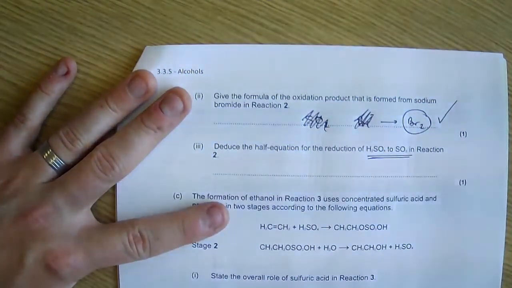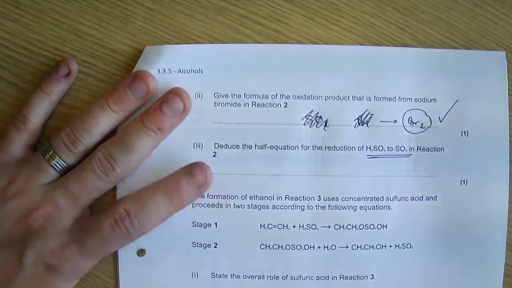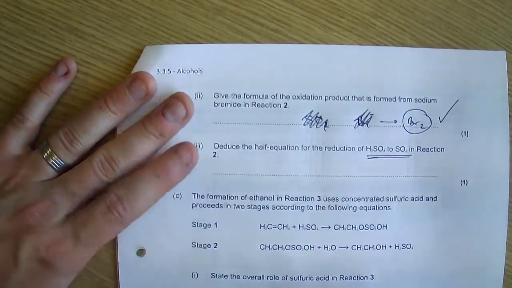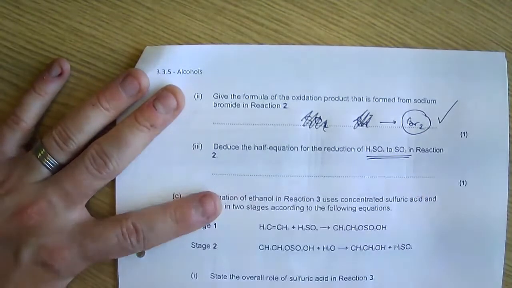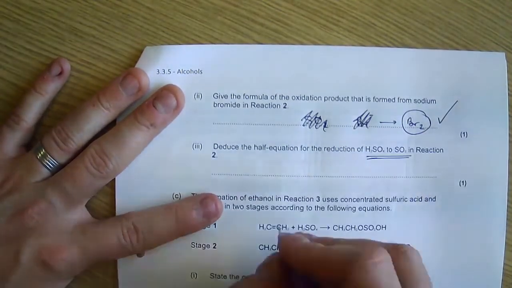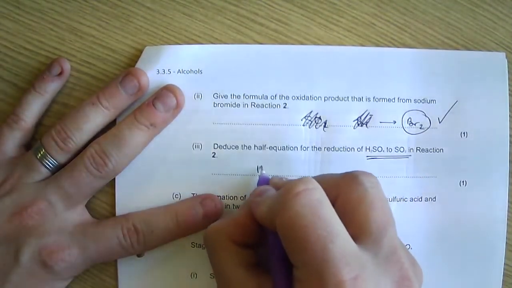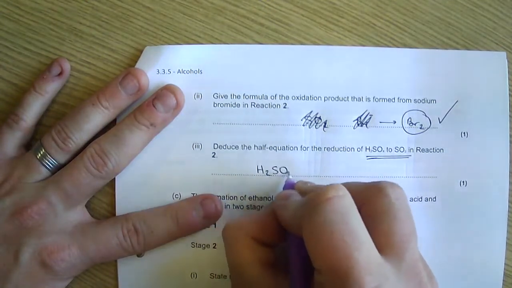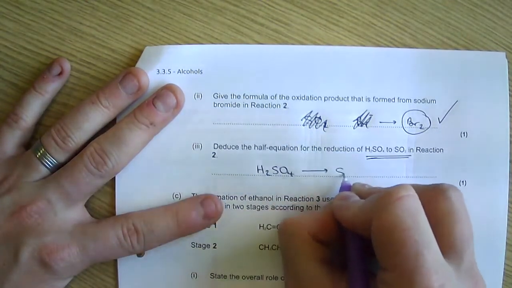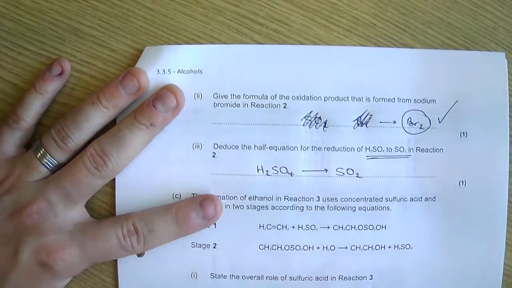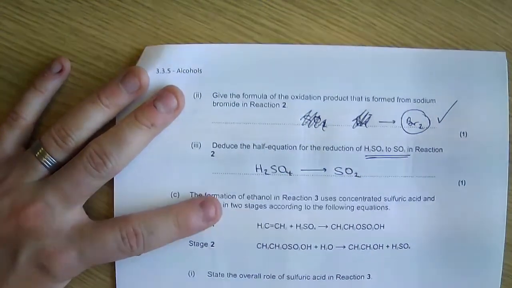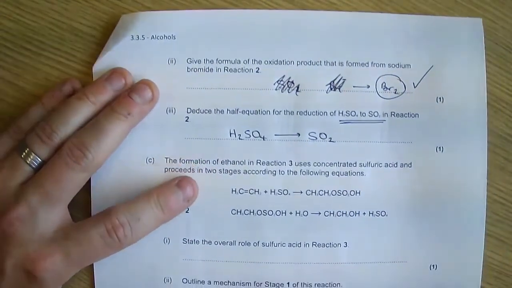Apologies. Okay, deduce the half equation for the reduction of H2SO4 to SO2. So this, you just need to learn your rules for carrying out half equations. So H2SO4 is forming SO2. And there's a set of key rules you have to follow when balancing half equations.